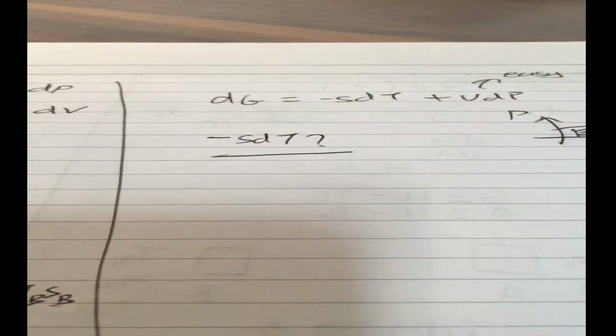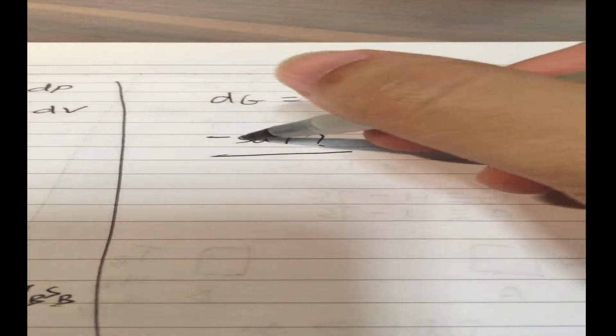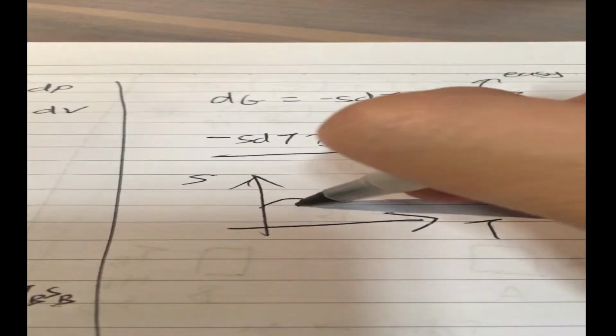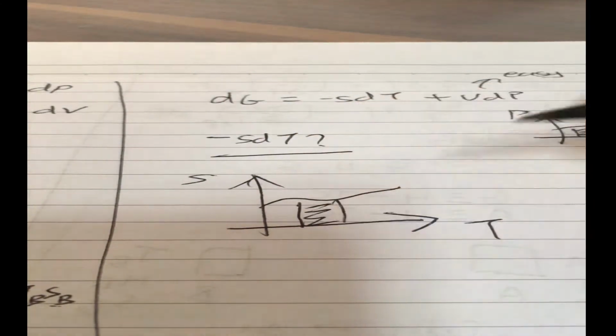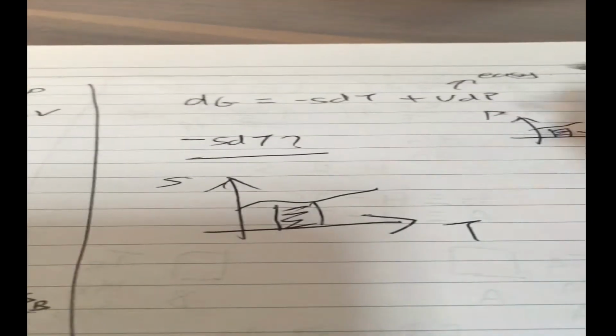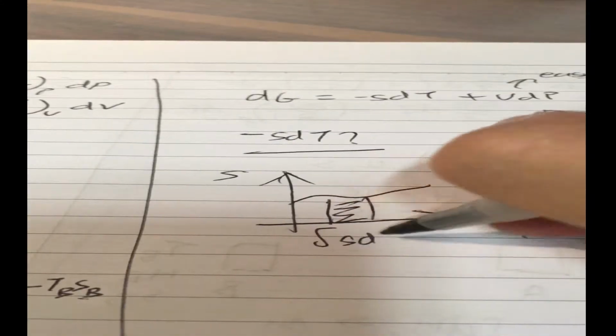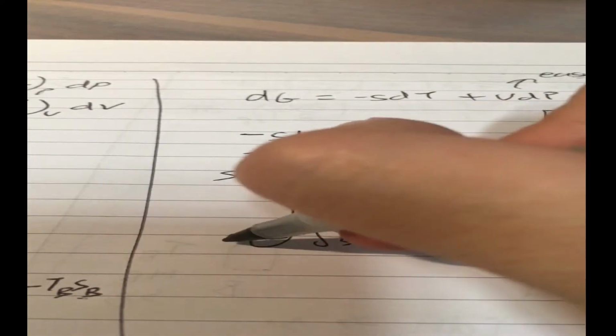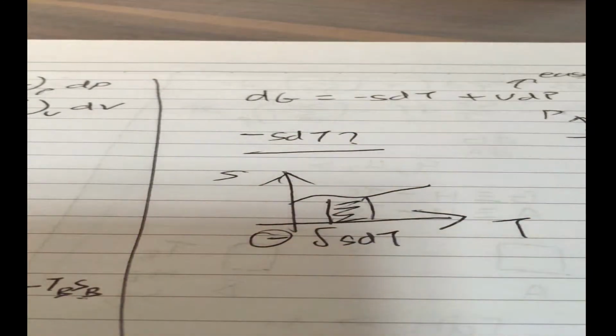S dT, right? So from the looks of it, you probably have something like this, an S and T graph, and you get the area under the graph. That would be the integral of S dT. Just add a minus sign and you'll get this value. You can find your delta G.